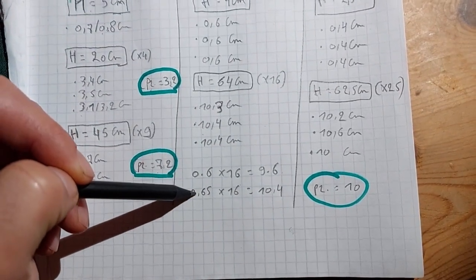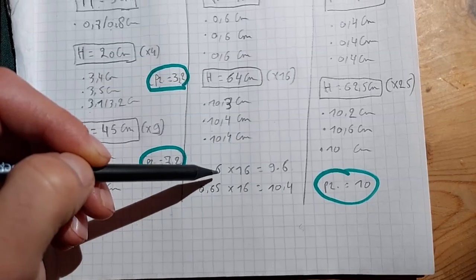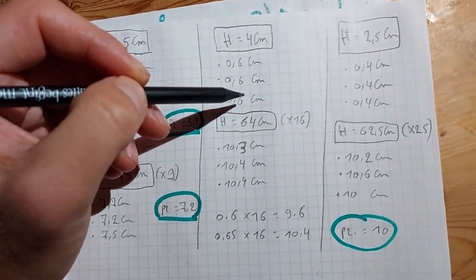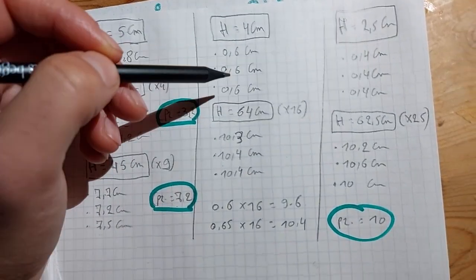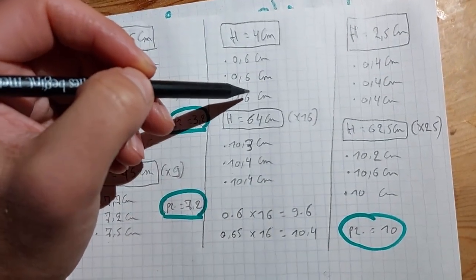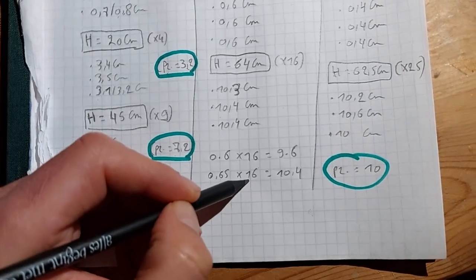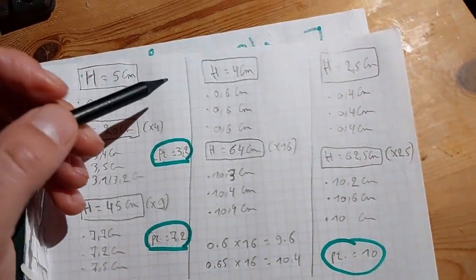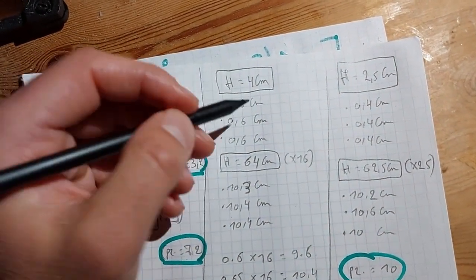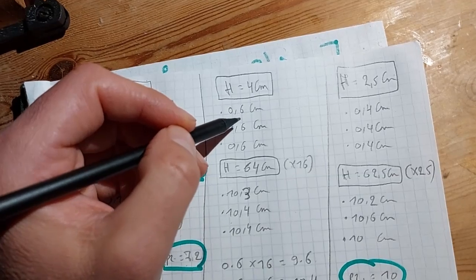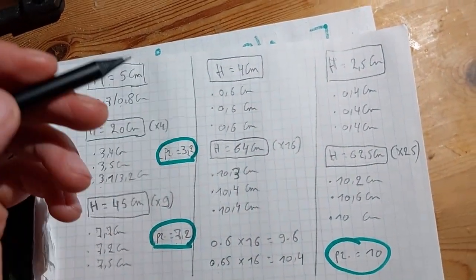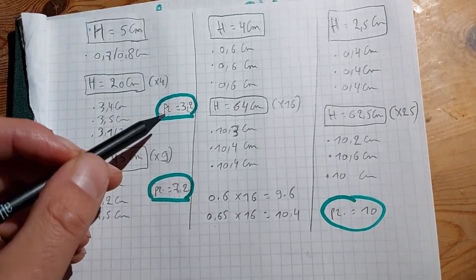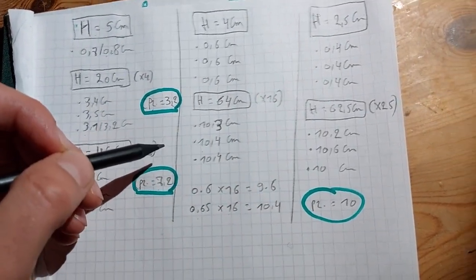Now 0.65, so I got around 0.6. It was difficult to see. Maybe it was a half a millimeter more. I don't know. But if it was half a millimeter more, then 0.65 times 16 equals 10.4. And now we're getting close. So yeah, it's pretty realistic to say that maybe it was half a millimeter more than my eyes could see, but still close to within the predicted range.